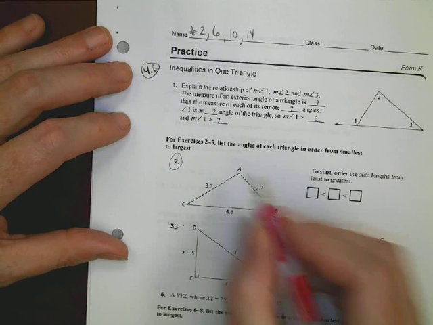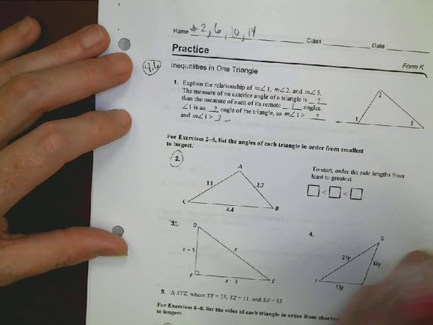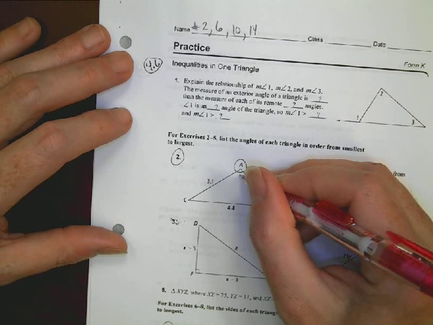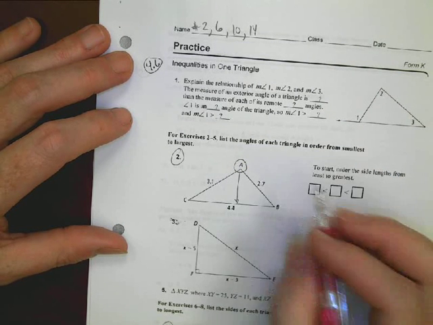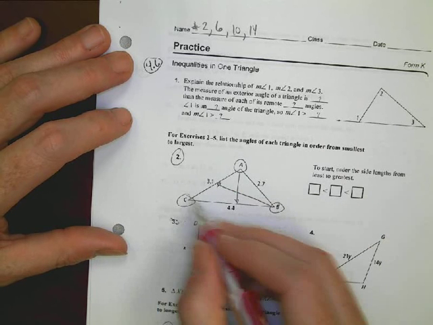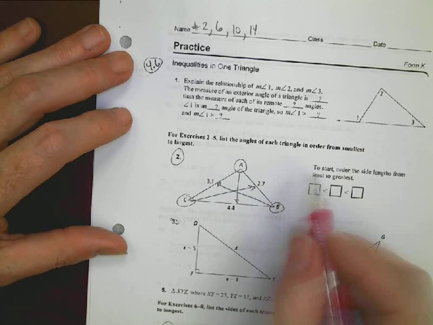It says, list the angles of each triangle in order from smallest to largest. My quick strategy for this is look at the angle, circle it, draw a line across, and point to that number. So A is 4.4, B I have 3.1, and C goes to 2.7, just so I'm matching up the right numbers with the right angles.